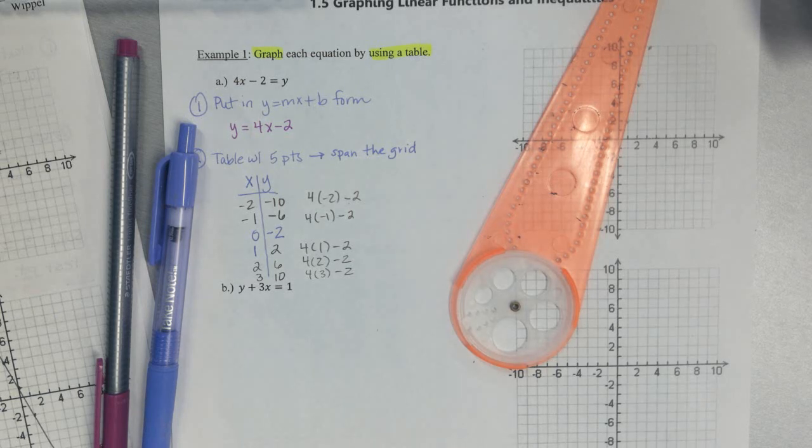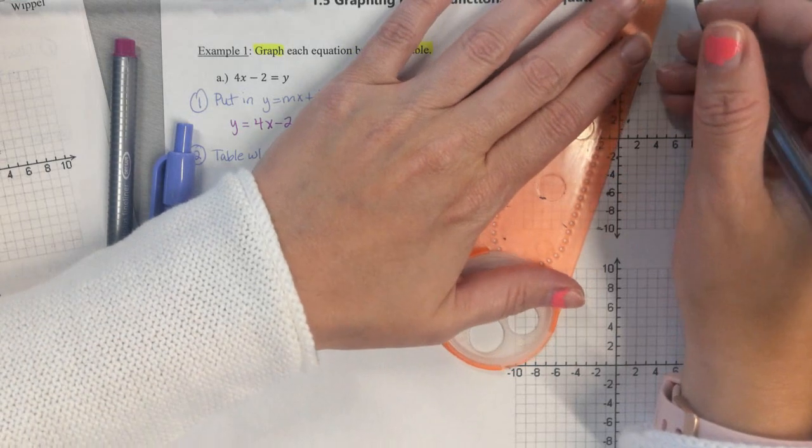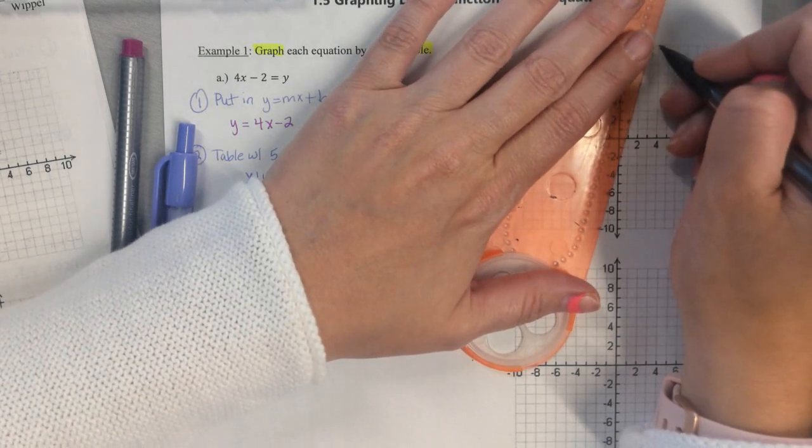Alright, and then, like I said, what I want you to do is put it in the form y equals mx plus b.